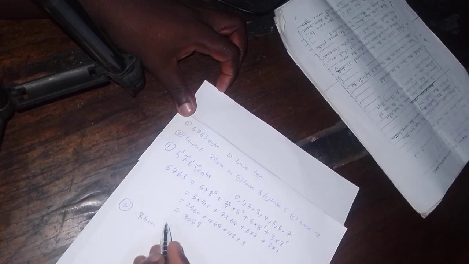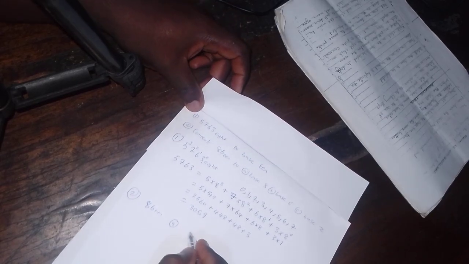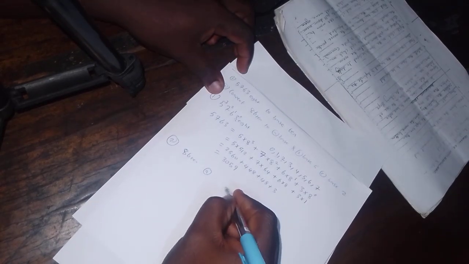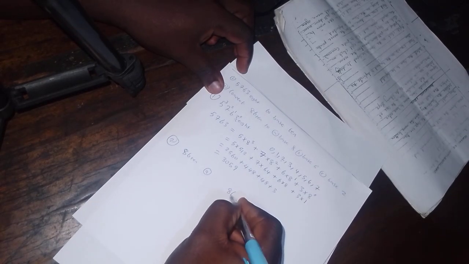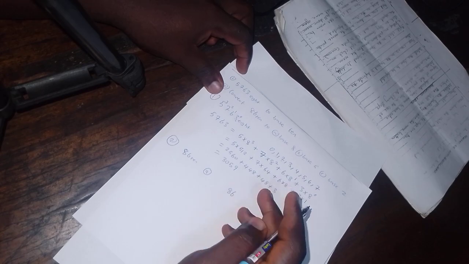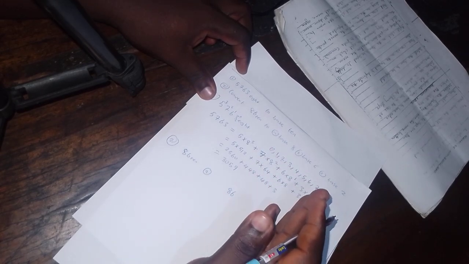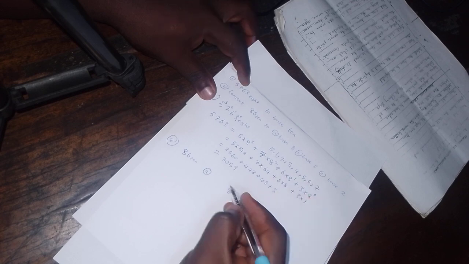The very first one we'll do here is A, converting to base 8. So we'll come over here and write out our 86. Now we'll convert from base 10 to another base by simply dividing with the new base.